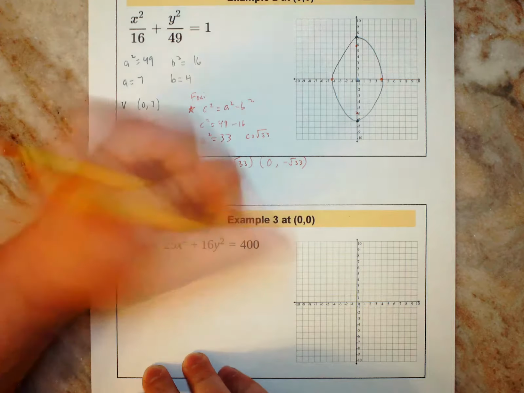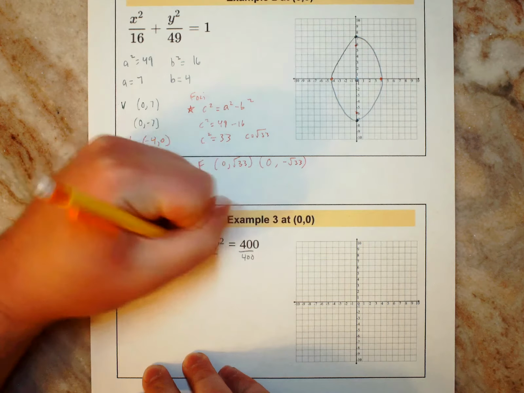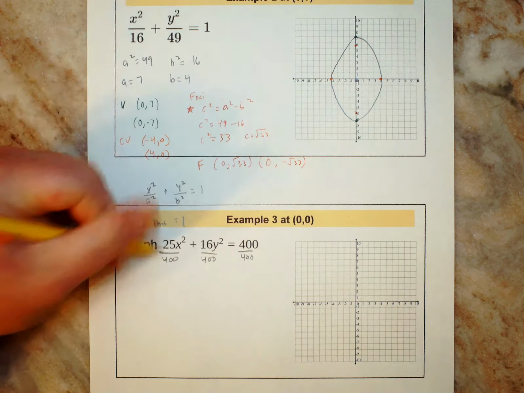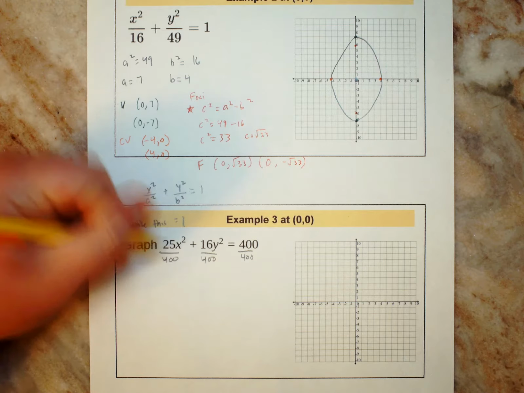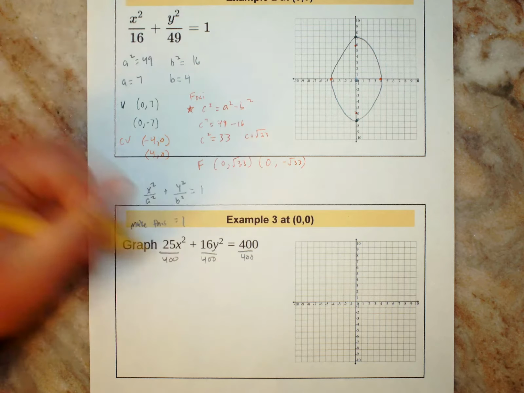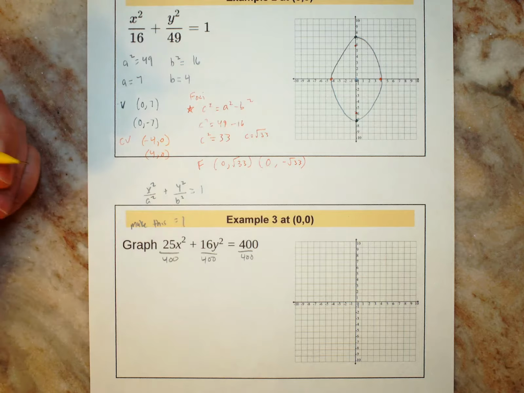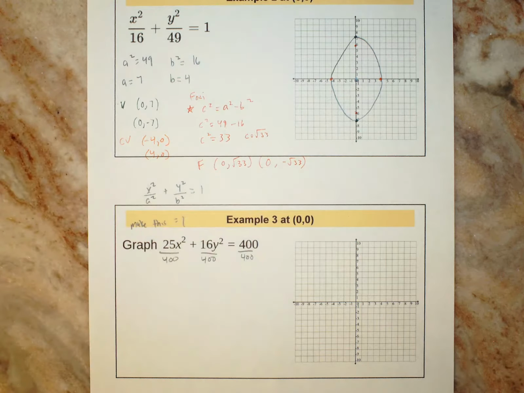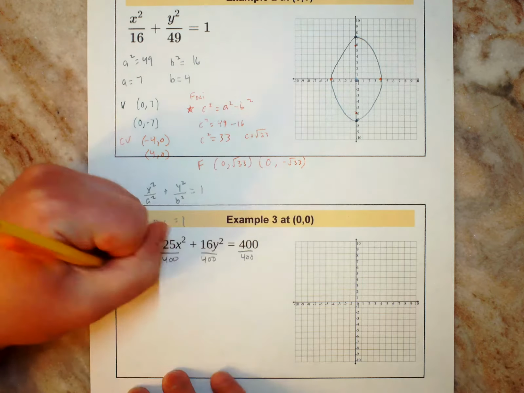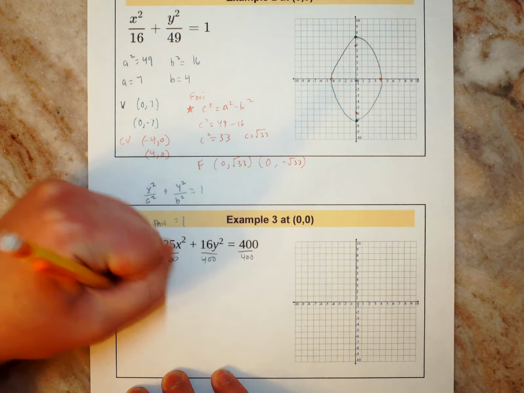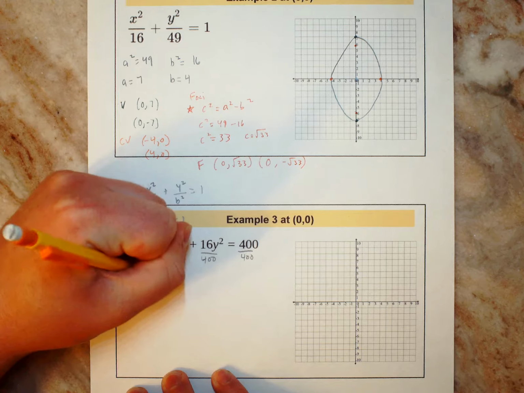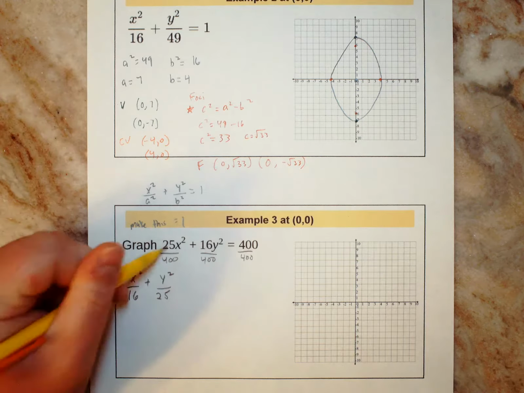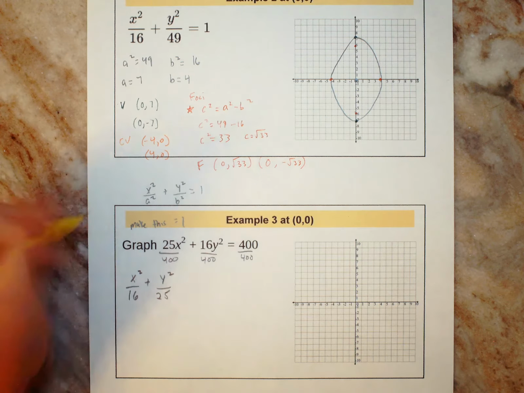Well, to make this equal 1, you divide by 400. Everything gets divided by 400. Now, when you do that, you're going to have to simplify 25 over 400. If you're not sure, use your calculator. You could just type it right in. It should end up being x squared over 16 plus y squared over 25. And the funny thing is, 16 times 25 is 400.